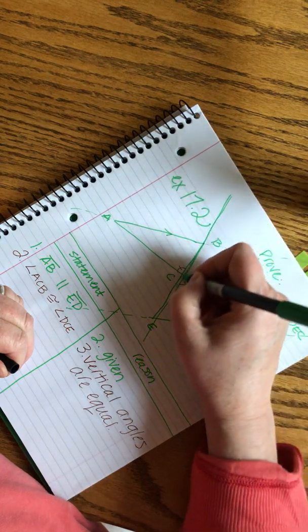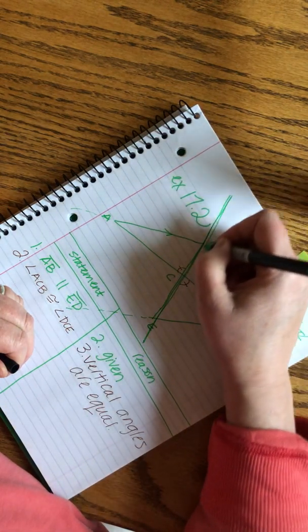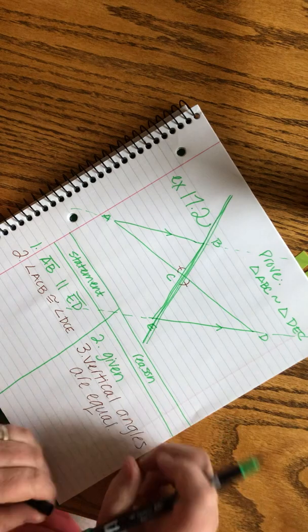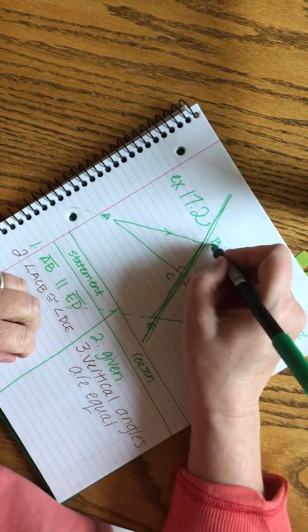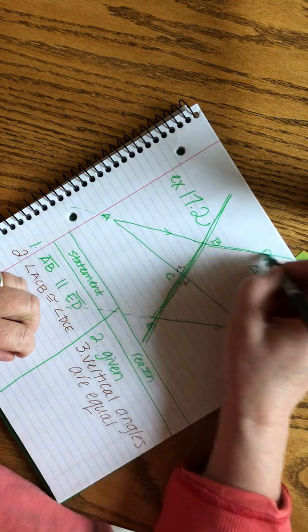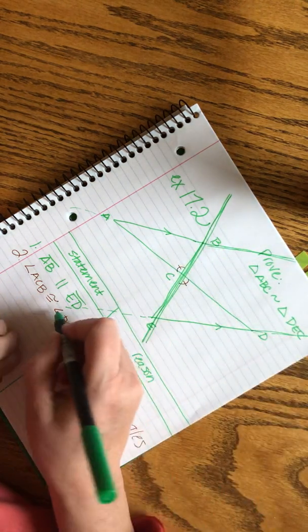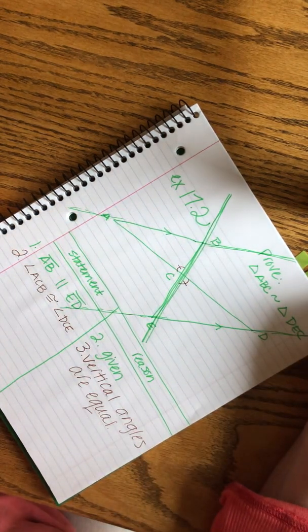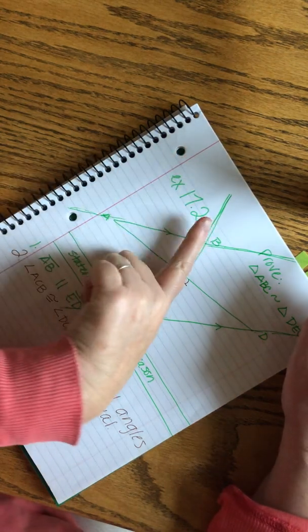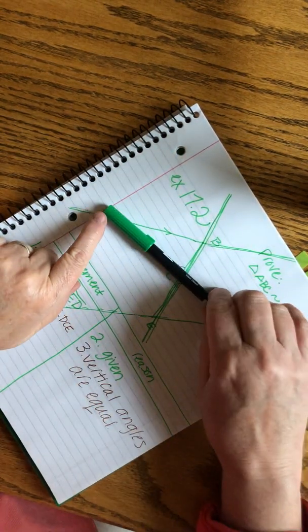Ooh, I made it messy. This is the line that chops, right? And so I know that it creates a pattern of large, small, small, large, right? So I go back and I look, I want that to be darker. I look at my diagram and I go, okay, where are the pairs of corresponding angles? I go, okay, this is cutting through, so I'm not gonna pay attention to that line.